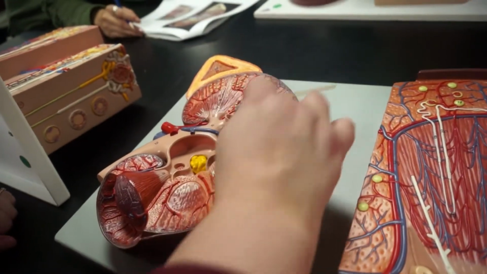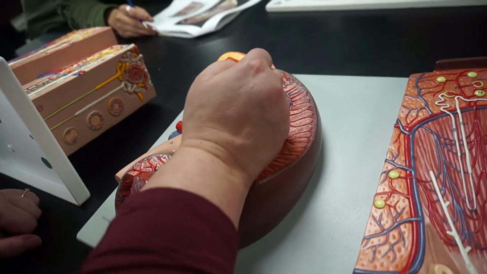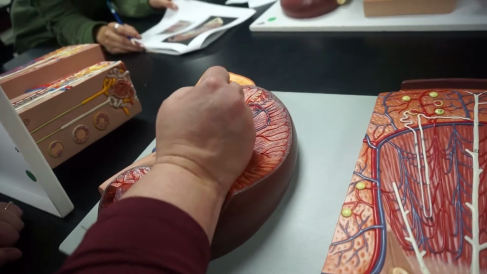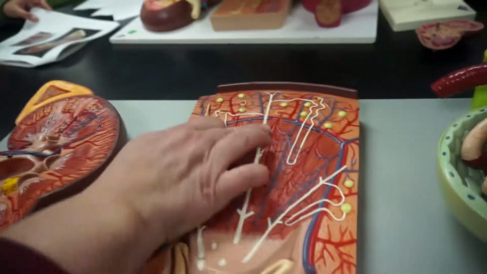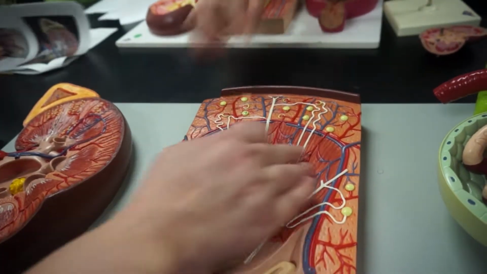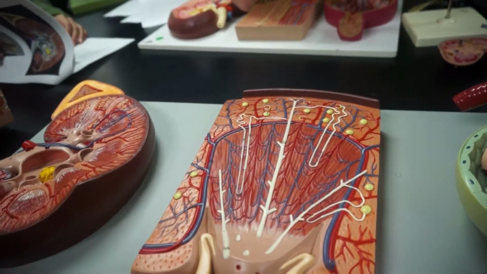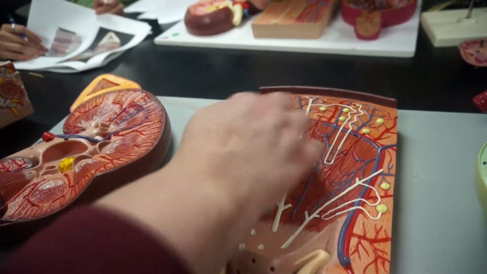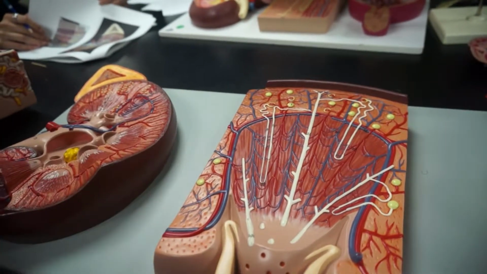These are pyramids, renal pyramids. What you're seeing that makes the striped appearance of the pyramids is those ducts. It's all those medullary ducts coming down, and the loops of Henle as well, that give that striped appearance. So you're seeing them here, just the tips of them.